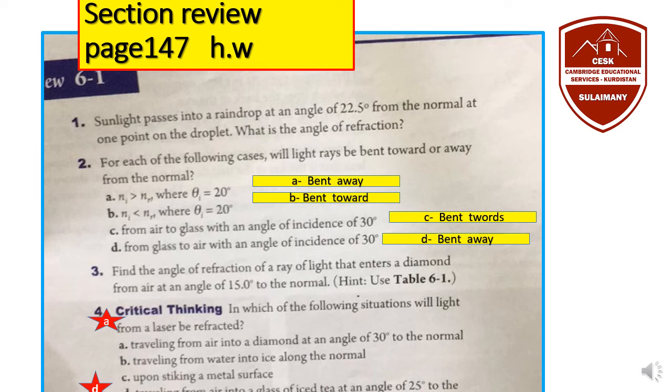B, if Ni is less than Nr, that means the incoming ray from low index enters to high index. In this case, we have bent toward. Situation B, in the yellow box, you see the answer.